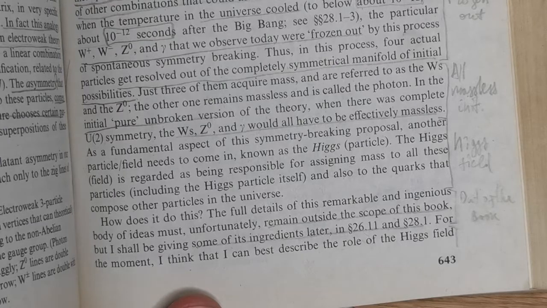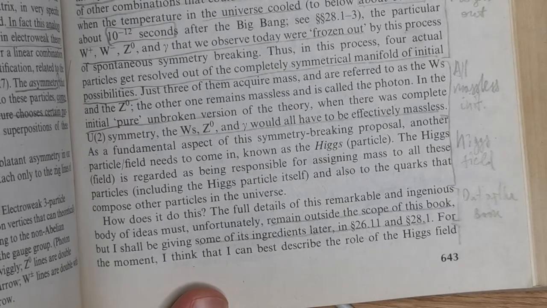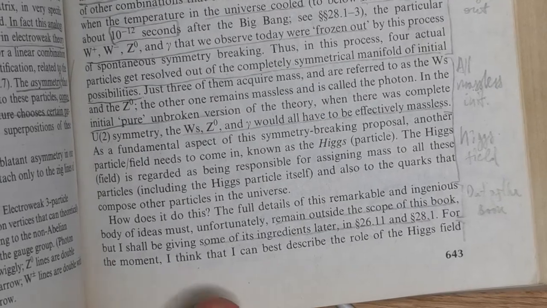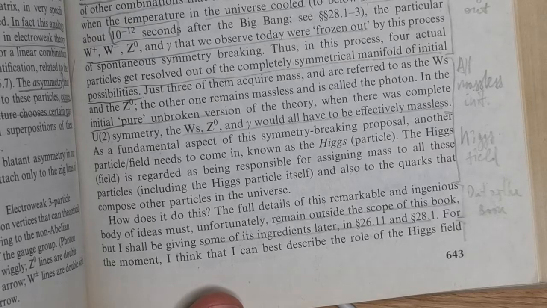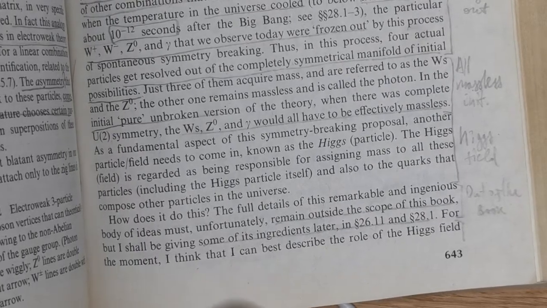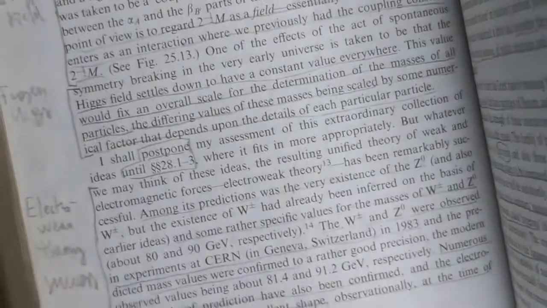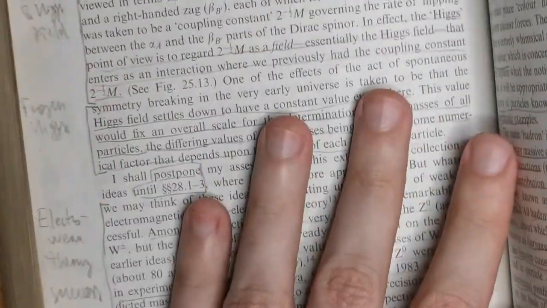Penrose says that the full details of this interaction unfortunately remain outside the scope of this book. So maybe we will see some ingredients later, but you should take a look elsewhere if you want to know the details.